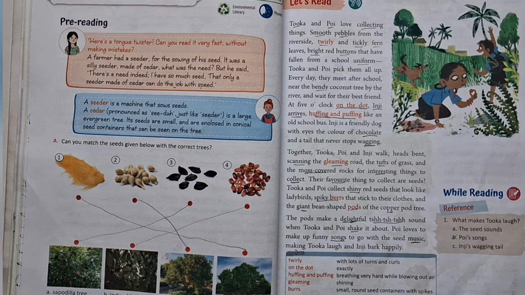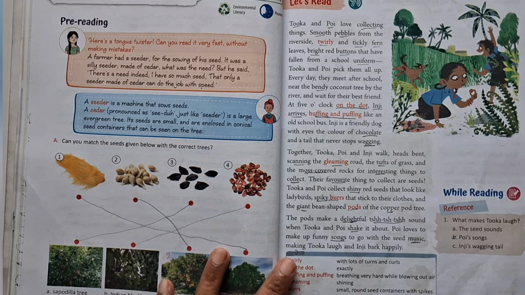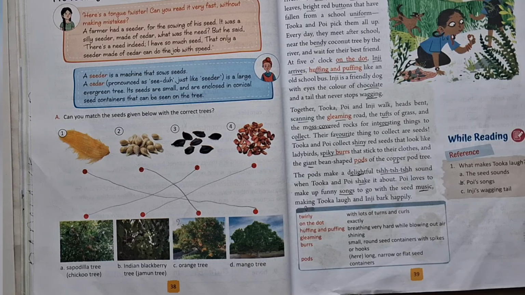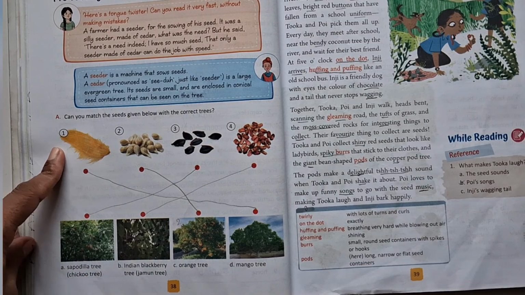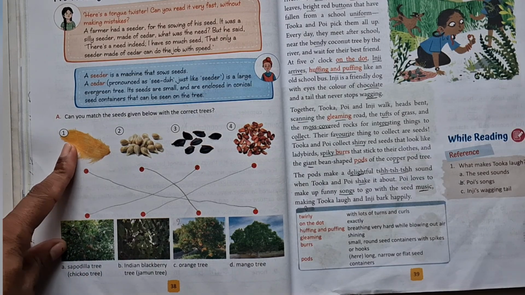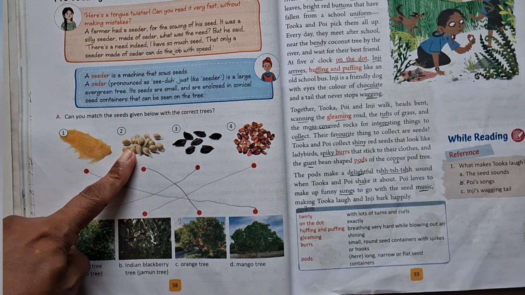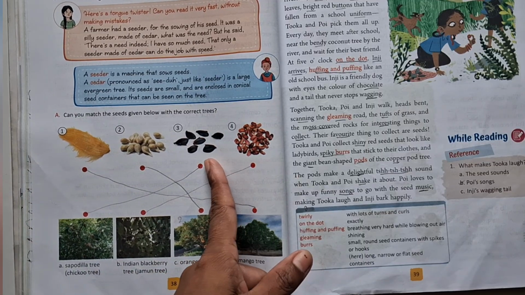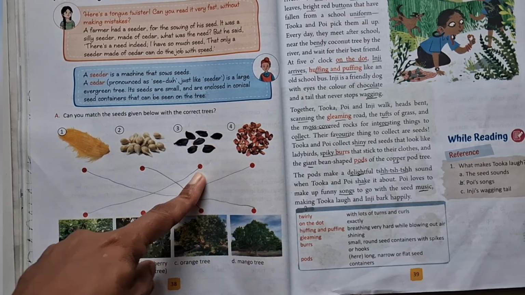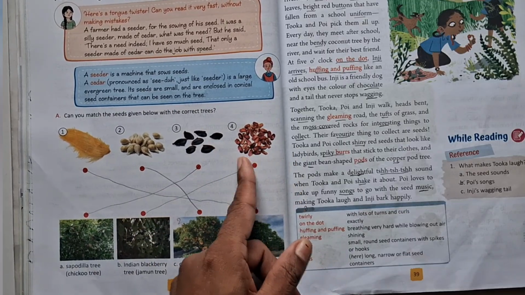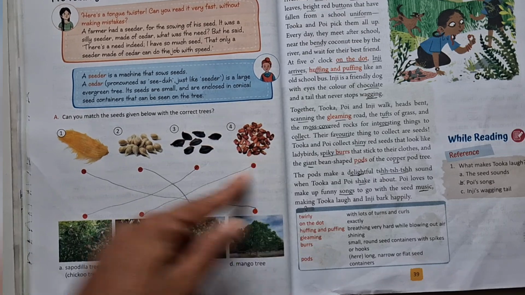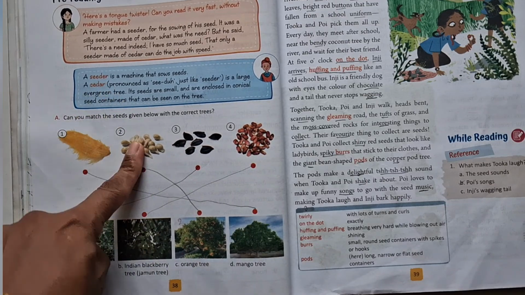The textbook is asking us, can you match the seeds given below with the correct trees? Can you try? First one. This one is mango, this one is orange, and this one is chiku. Yes. And this one is jamun.